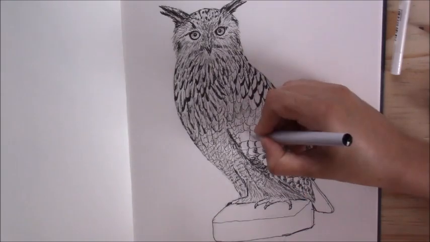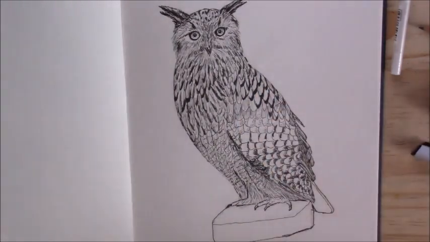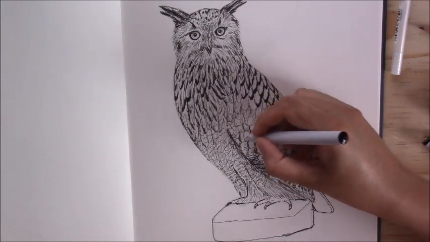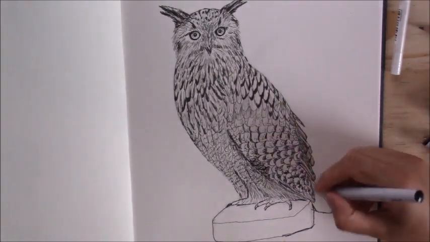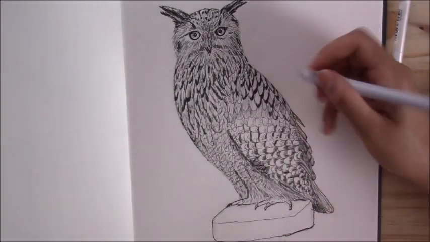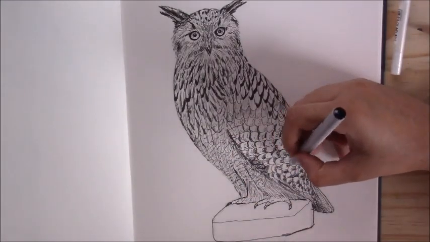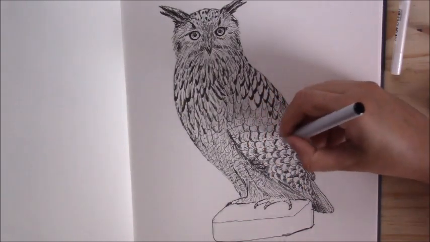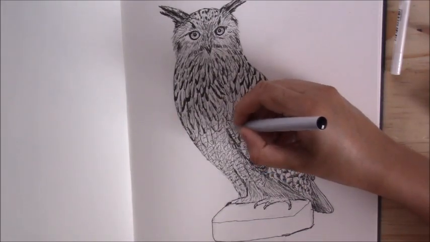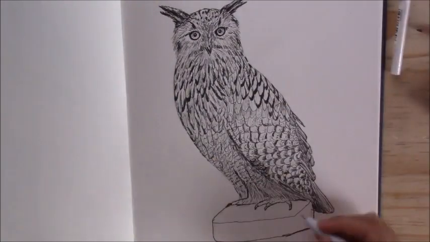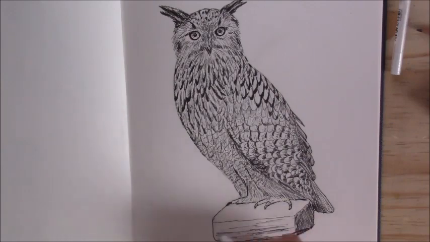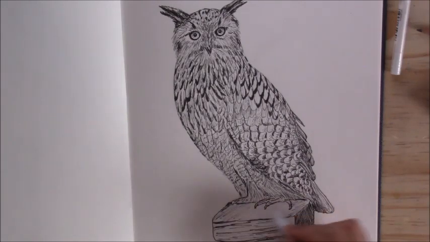So you can see at this point that the direction or the pattern of the feathers changed at the lower area of the wing, and that's where I am now adding more details, but using a finer fine liner, just so that I can get some really fine lines there. Because there isn't a solid color here, there's more of a pattern on the wings, and I want to show that with the fine liner that has less pigment, or a smaller nib, so it's not going to have a lot of broad strokes.